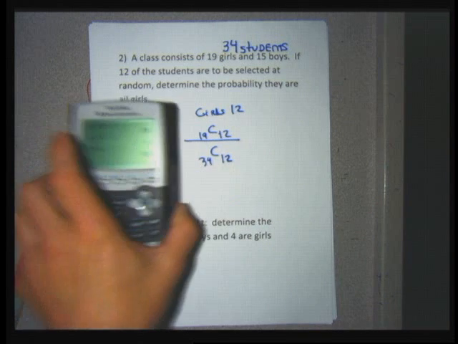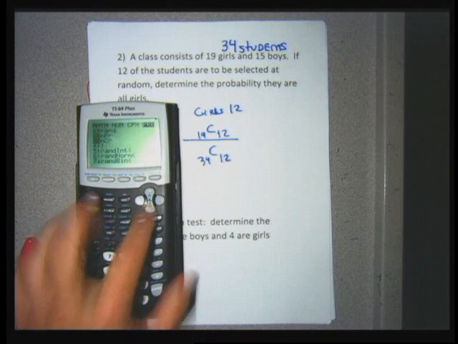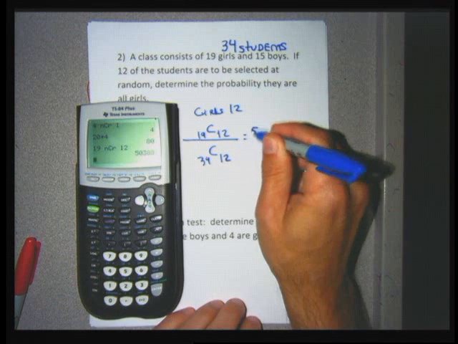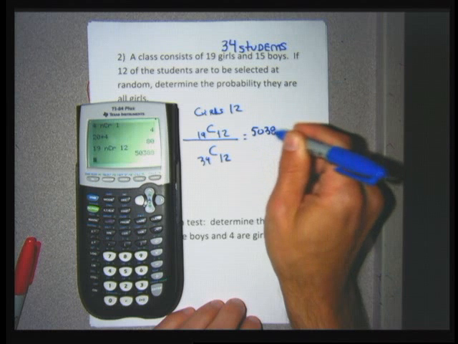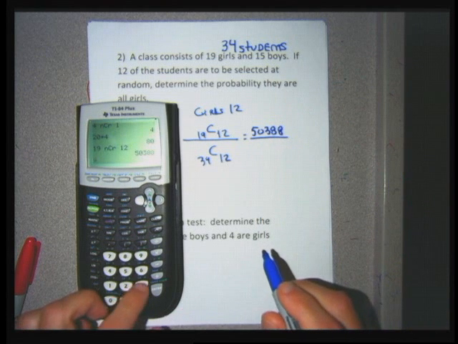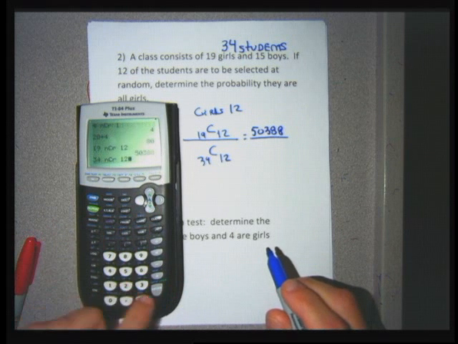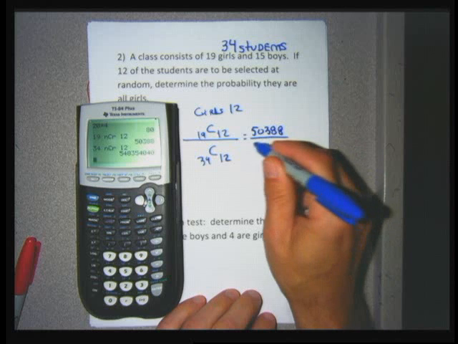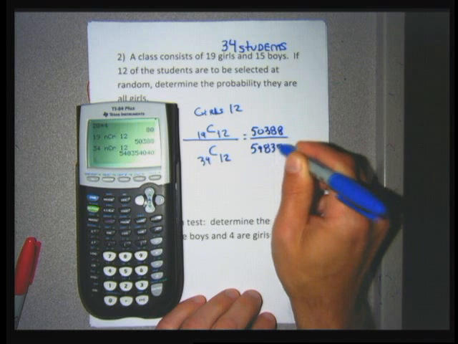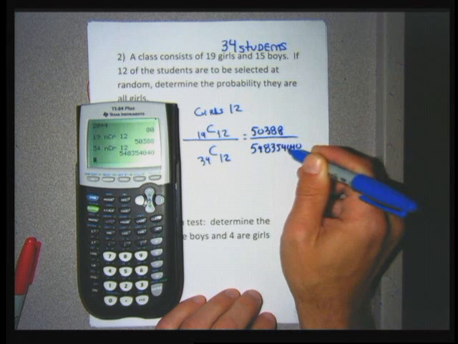I'm going to do each of these C's separately. So go 19 math, C 12, and get a big number, 50,388. And then the denominator is going to be unfortunately larger. When I do 34 math, C 12, it's going to be way bigger, probably too big for me. So 548,354,040. Now I'm going to divide these.